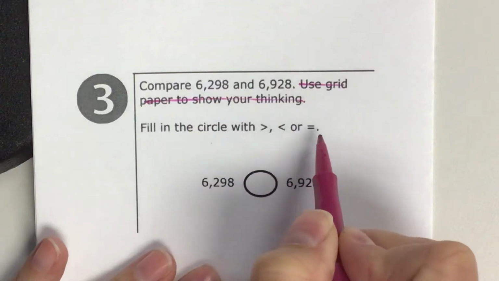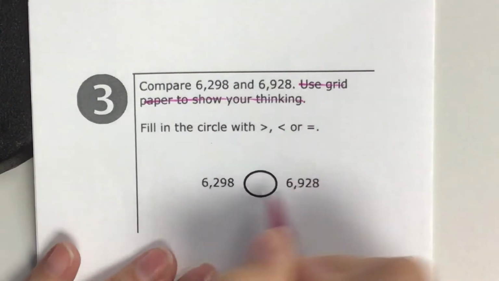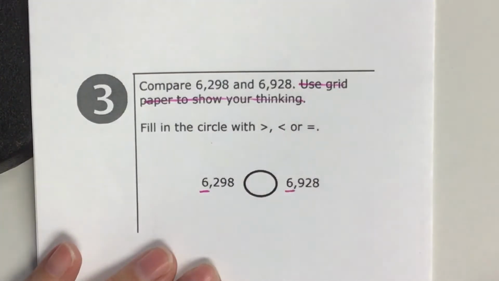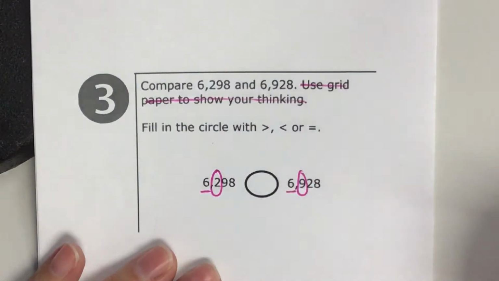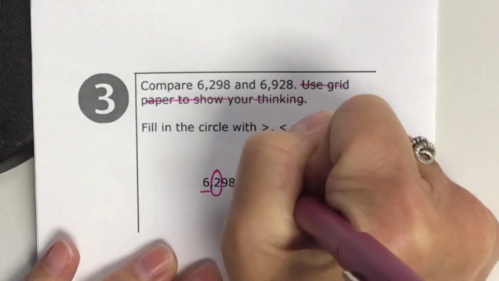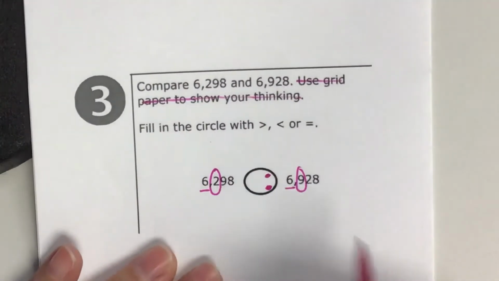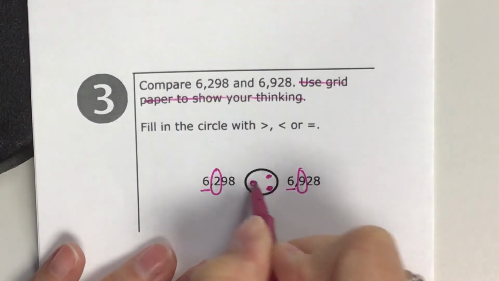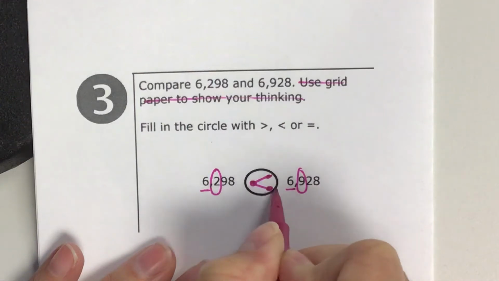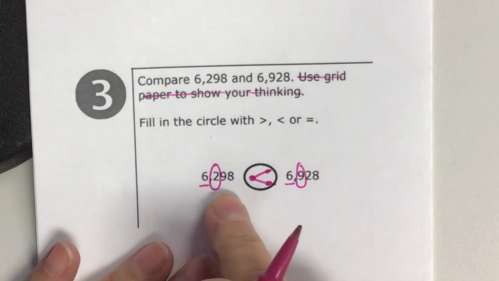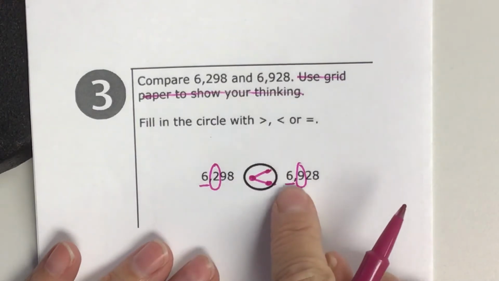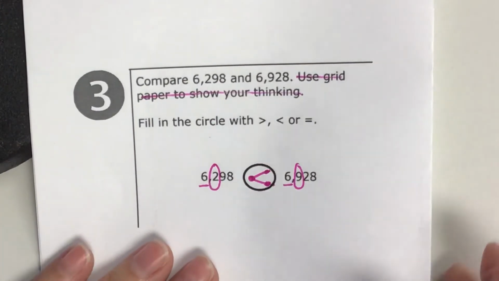use the inequality symbols. And so I'm looking here and I have a 6 and a 6. That's equal, but then I have a 2 and a 9. So which one is more? The 9 is greater, so it's going to get 2 dots. The 2 is less, it's going to get 1 dot. And we're going to connect them. 6,298 is less than 6,928. Looks good.